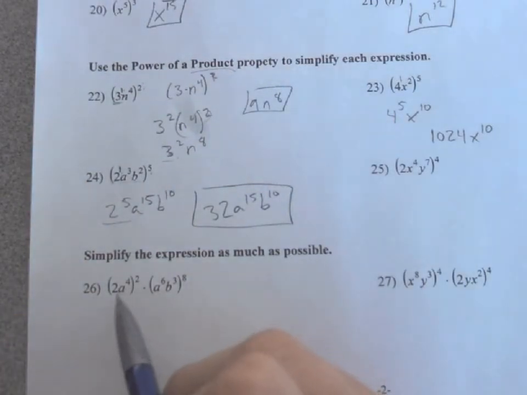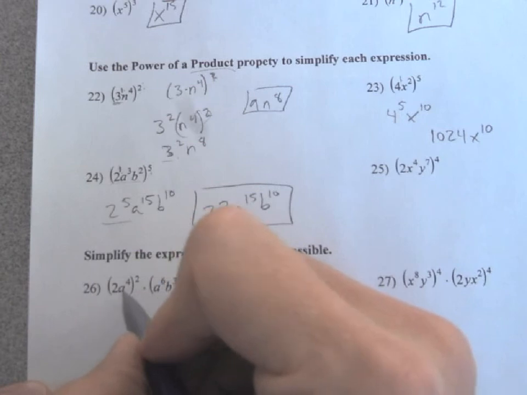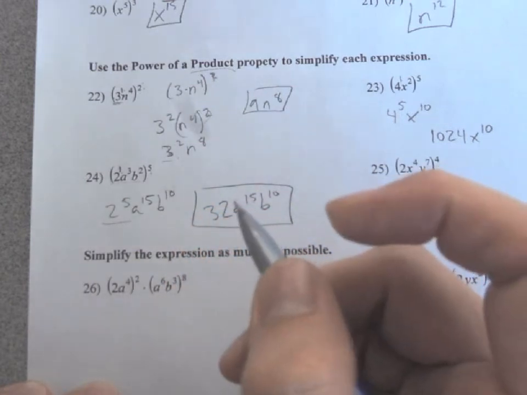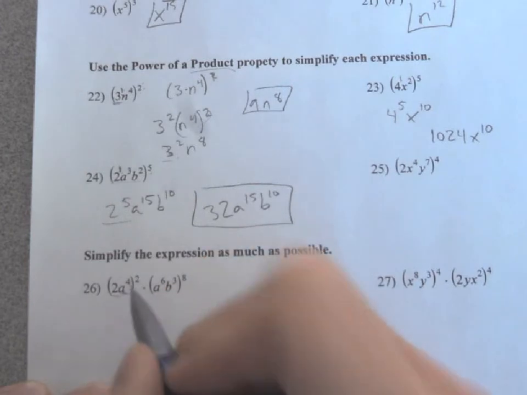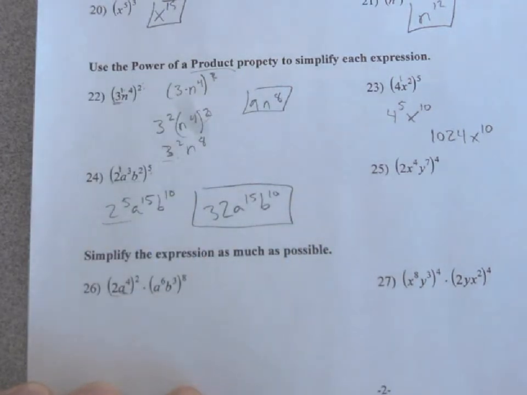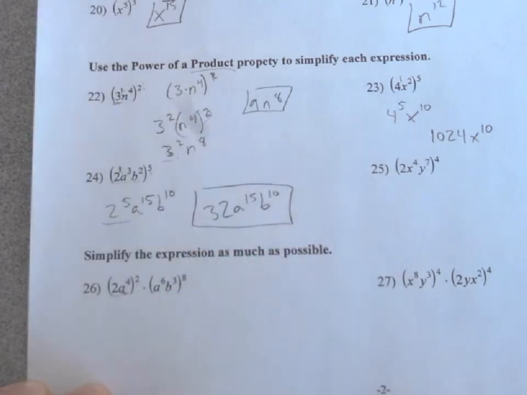Okay, since I have a's here and I have a's over here, I kind of want to get the powers of the a's kind of solid so I can actually combine them. So let's clear these parentheses starting by using the power of a product. So remember, 2 times a to the 4th is a product because 2 is something that's getting multiplied, and a to the 4th is something that's getting multiplied. So that's the power of 2 pieces that are getting multiplied. Okay, power of a product.